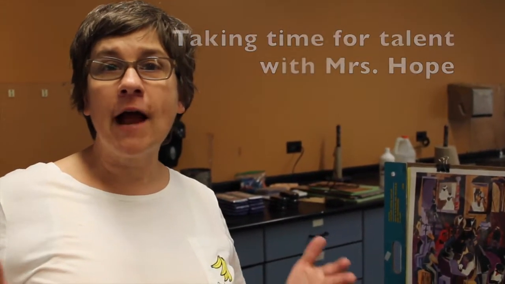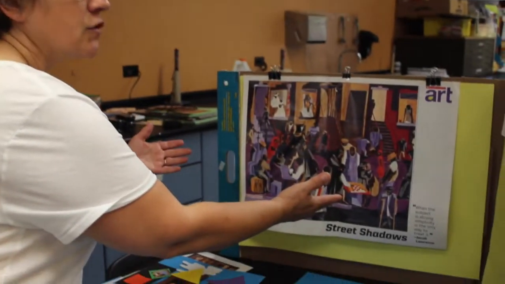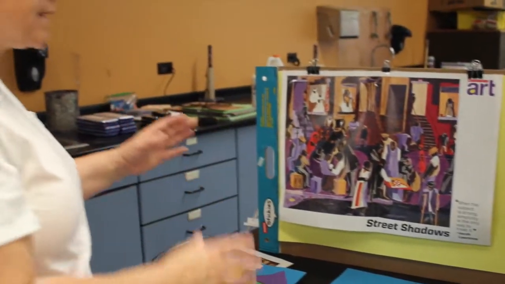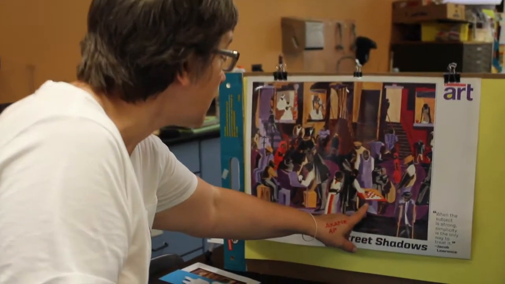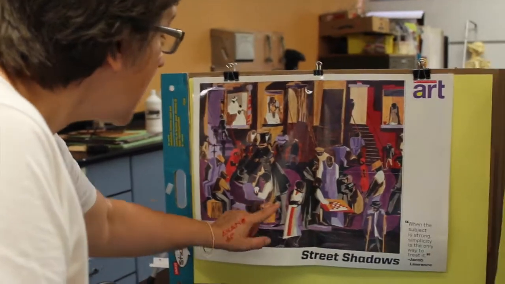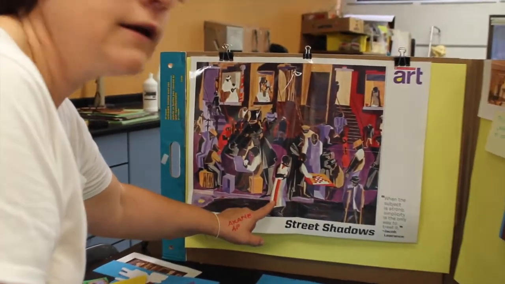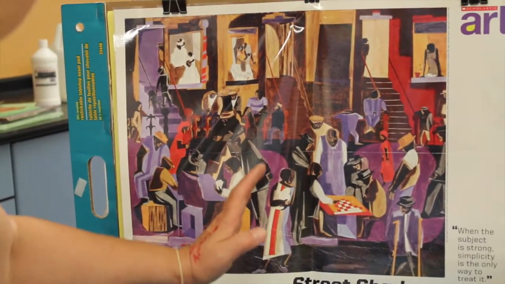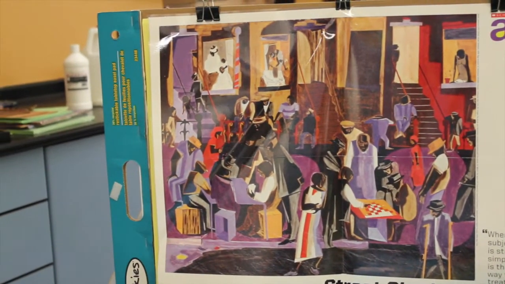He's a phenomenal African-American artist who created artwork that used shapes and pattern, like this piece called Street Shadows, where we have an entire neighborhood full of activity. We have people playing checkers and people playing cards. I see a friend even carrying a child. And look, there are even figures in the window looking out at the entire event happening around them.